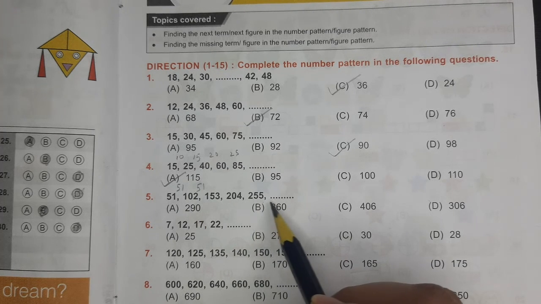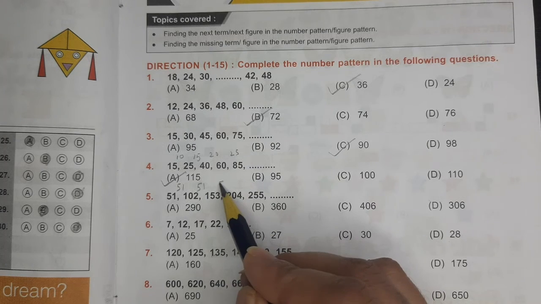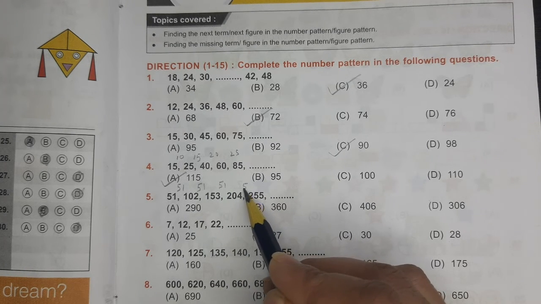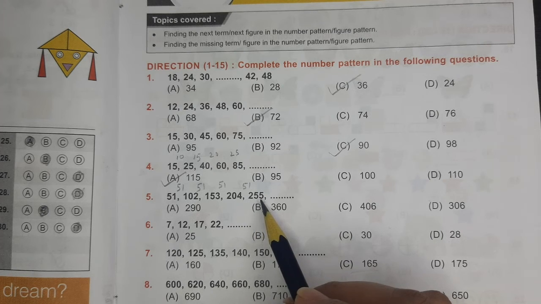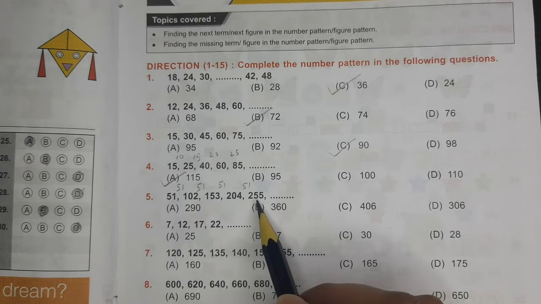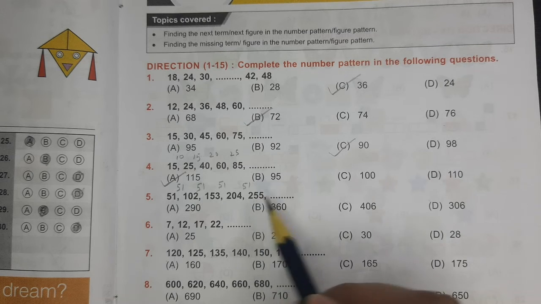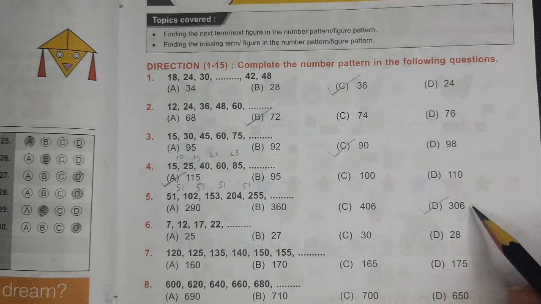Likewise, if you check, you will get the difference of 51 in all of them, which means the last number will be 255 plus 51. So when you add 51 to 255, you get the answer as option D, 306.